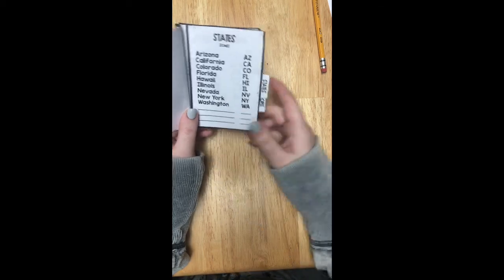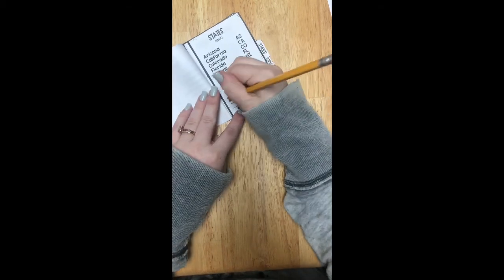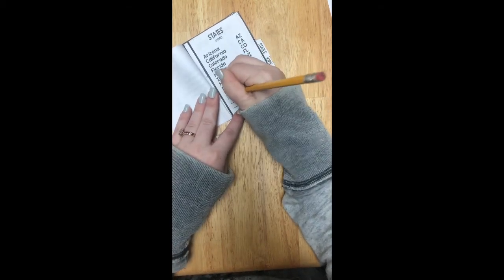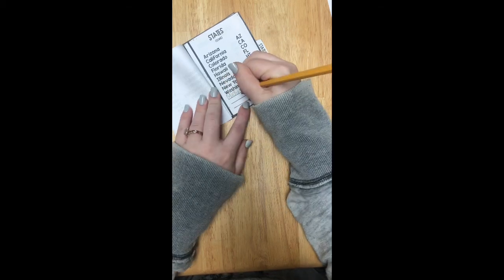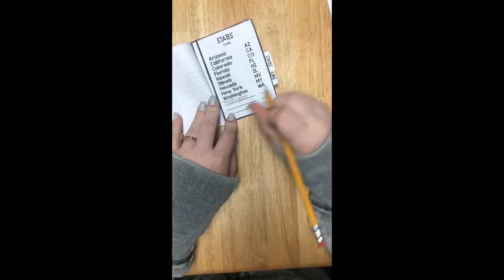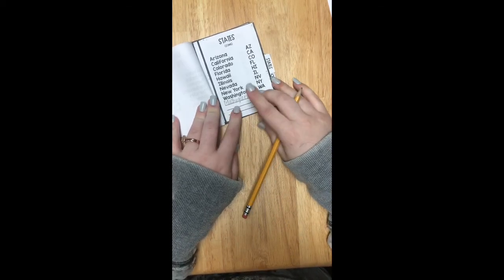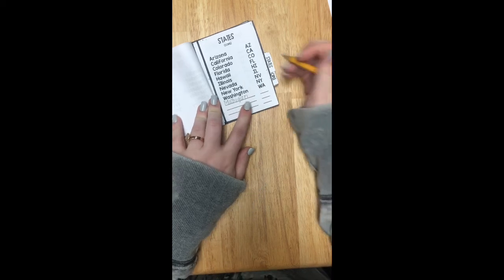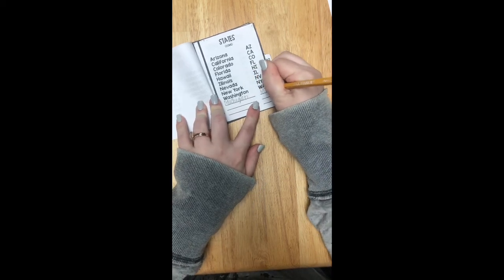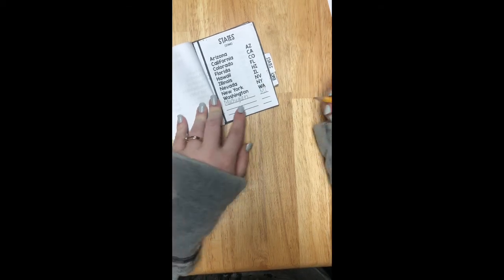We have 3 blanks here. So we're going to come up with 3 states. Let's see. The first one we could probably do is our state. So you're going to write Michigan. I'm going to give you a minute to try to see if you know the abbreviation for Michigan. All right. I hope you got it right, because that's our state.